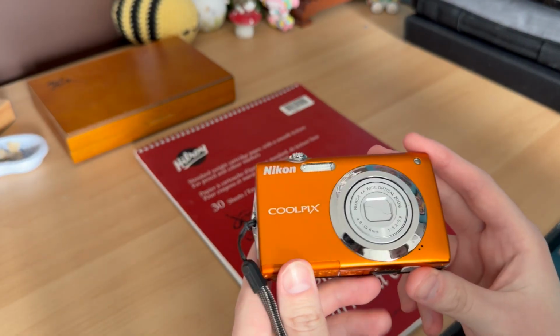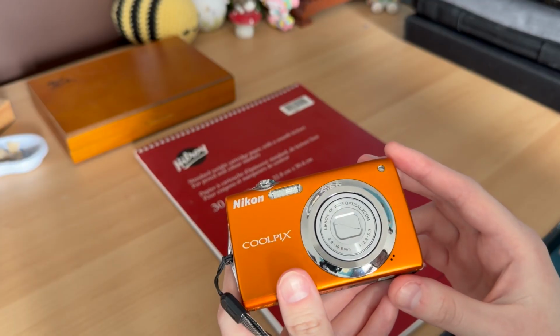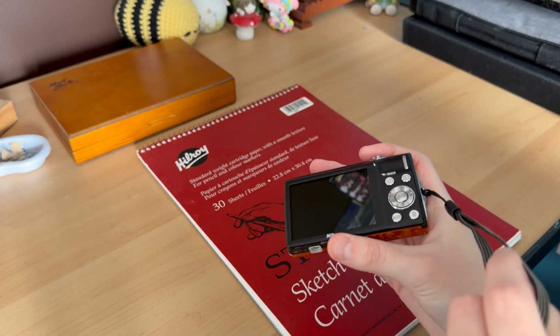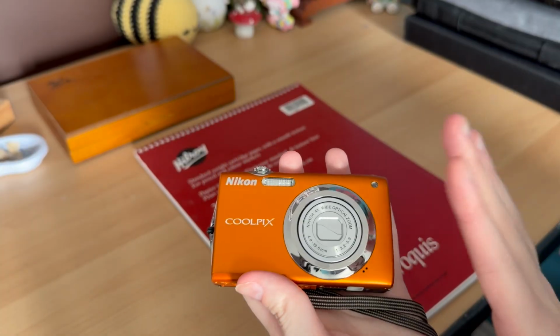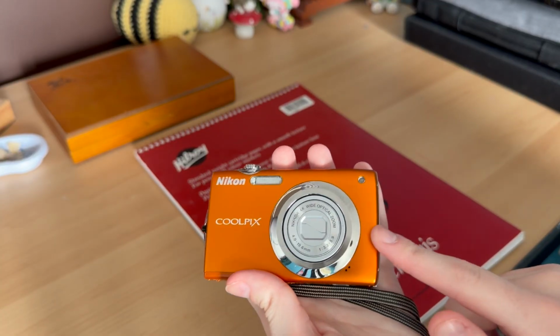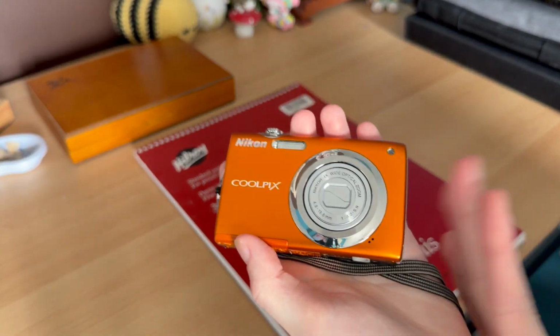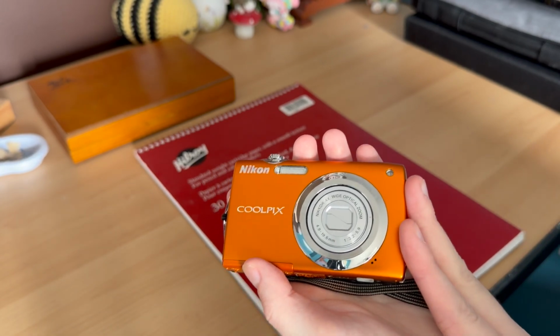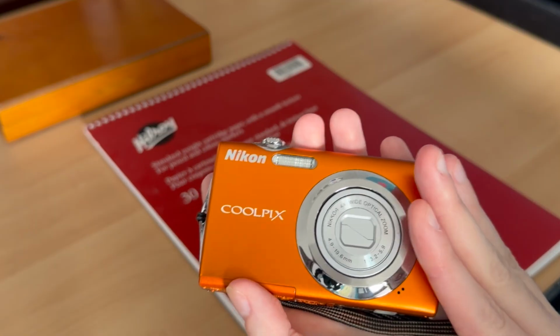My grandpa gifted me this camera for Christmas. This was my first camera, and I took a whole bunch of photos. This can also take videos. I took this camera with me everywhere. This was the best camera.